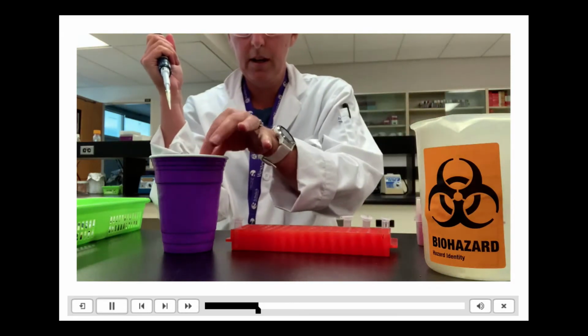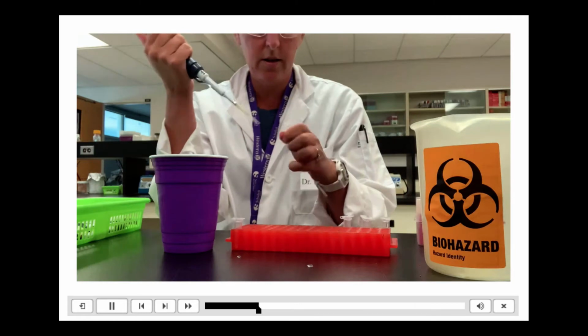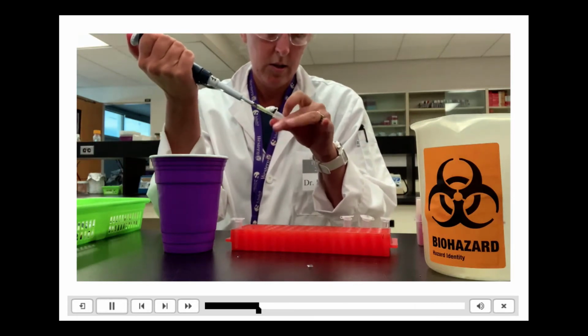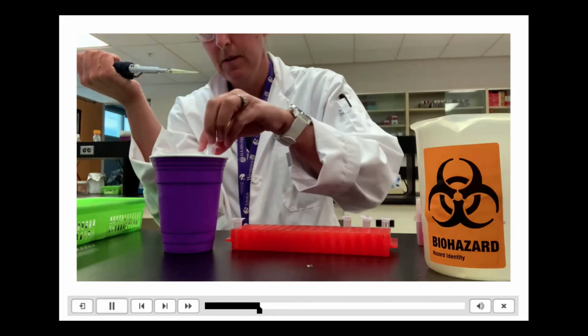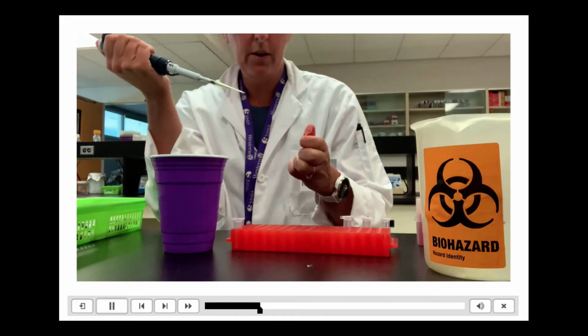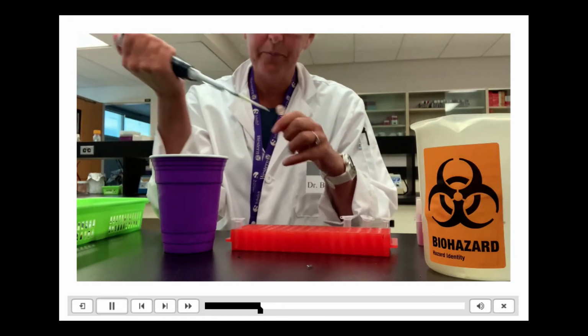So I'm going to take my plasmid, which is here, and add 2 microliters into the plasmid tube.